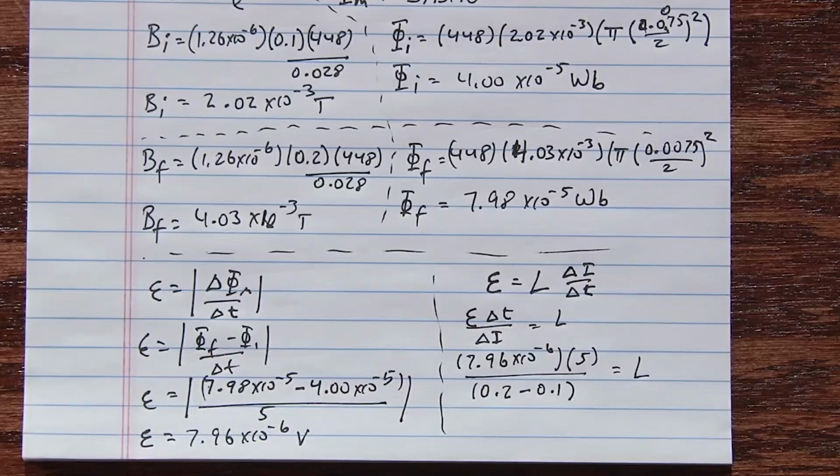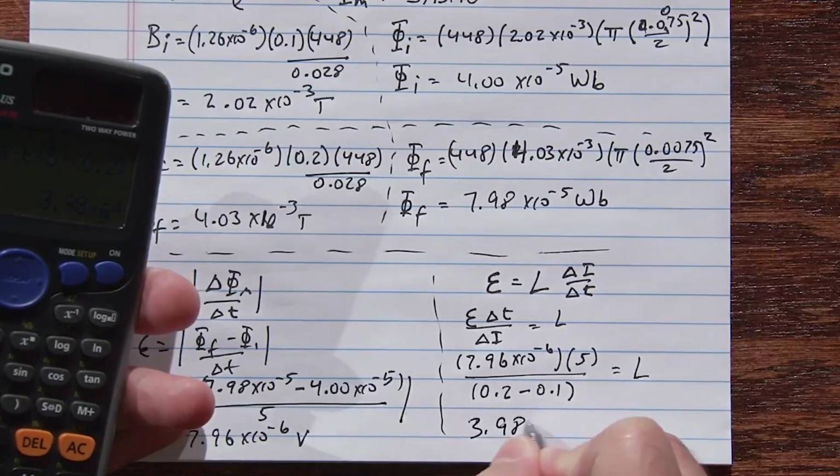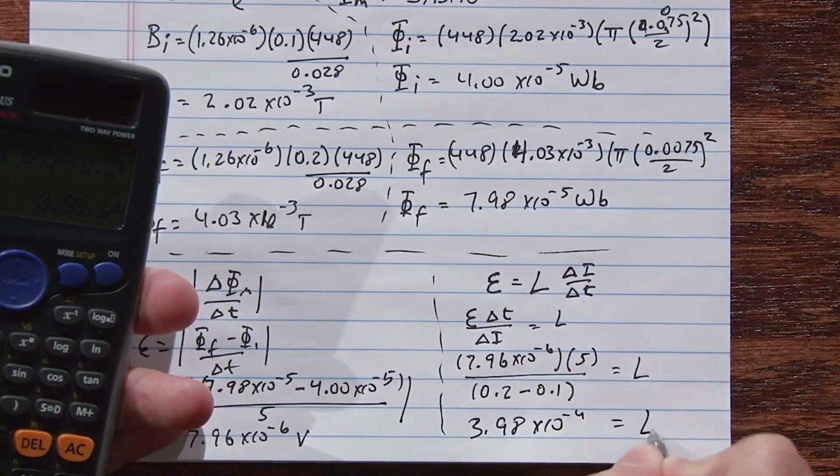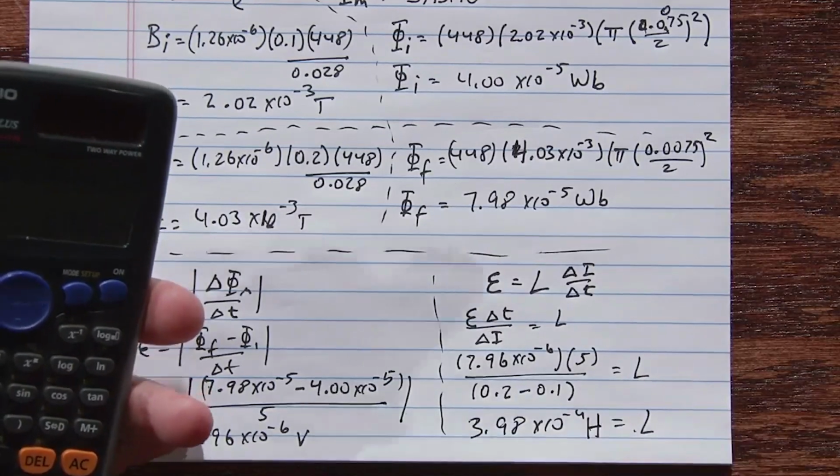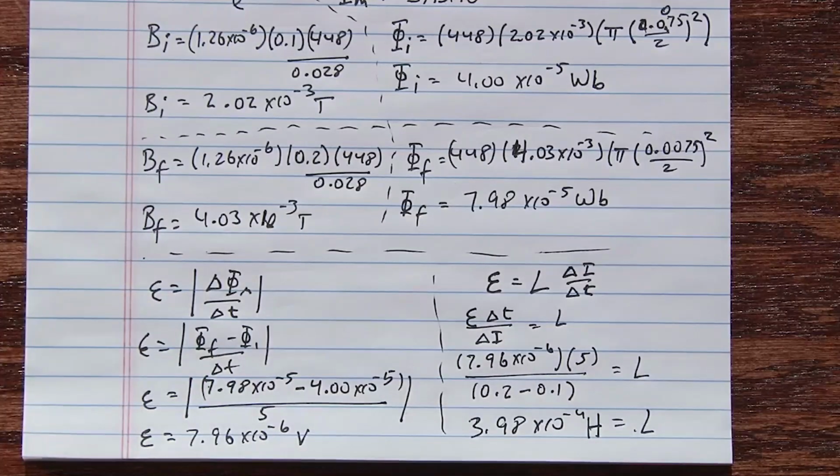And let's go ahead and do our calculation. 7.96 times 10 to the minus 6 times 5 divided by the quantity 0.2 minus 0.1 gives us 3.98 times 10 to the minus 4, which is equal to L. And the units of inductance are henries, H, and that answers the question.